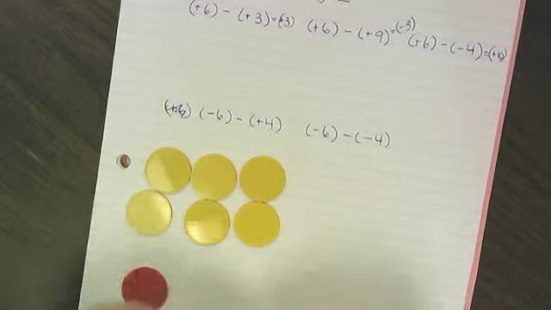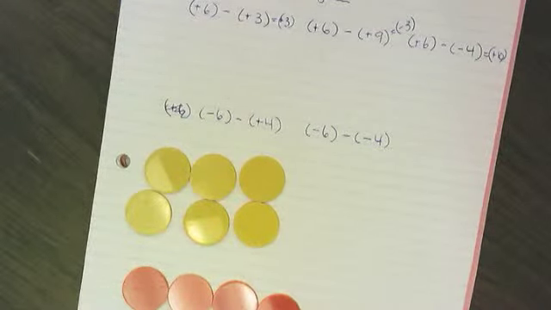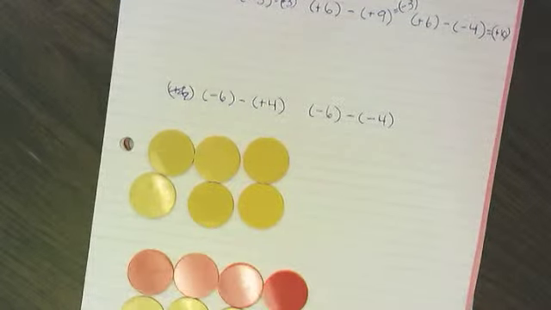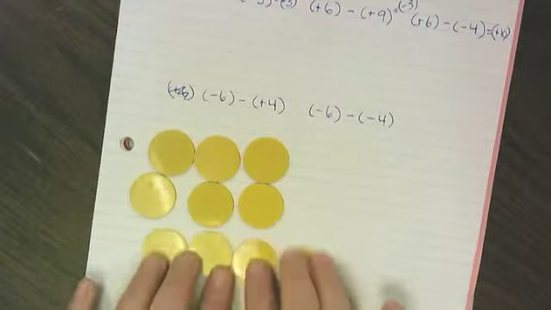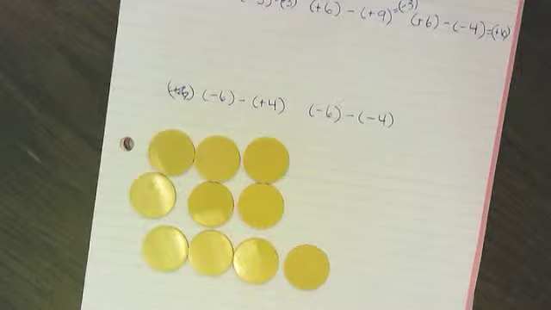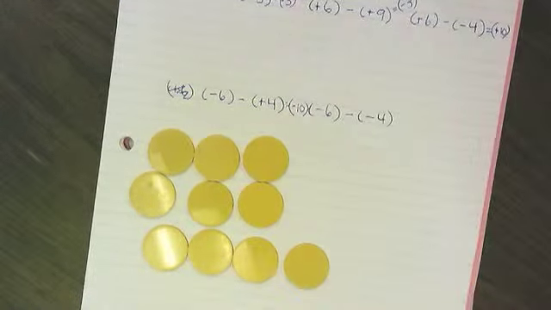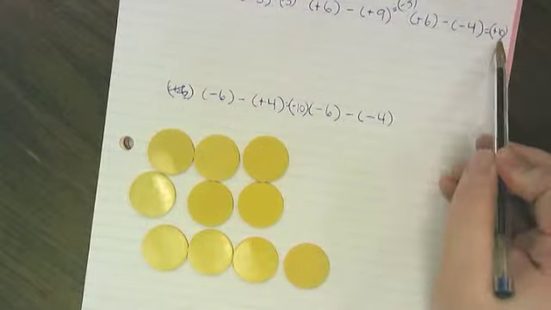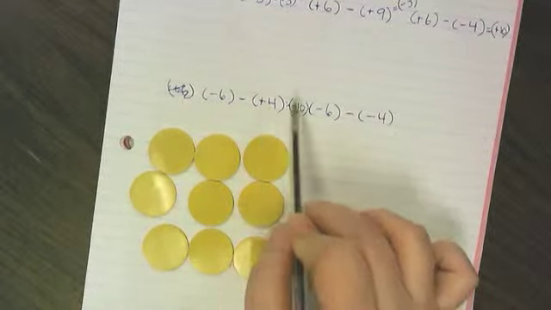Exactly. Okay? You add your 4 positive. If you just add the 4 positive, it changes the weight, so you have to add 4 negatives with it to make it net 0. Now we start with negative 6, and we can take away positive 4. And we end up with negative 10. So the only thing that's changed here is the negative. Okay? Positive 6 minus negative 4 is positive 10. Negative 6 minus positive 4 is negative 10.